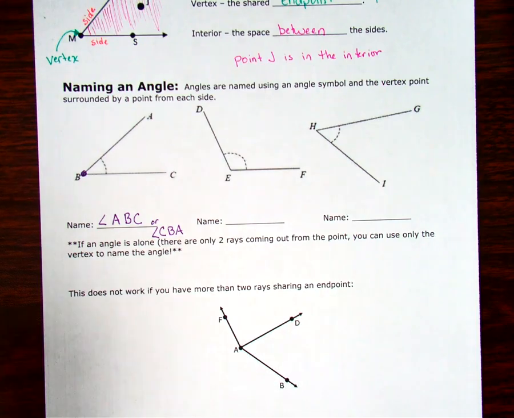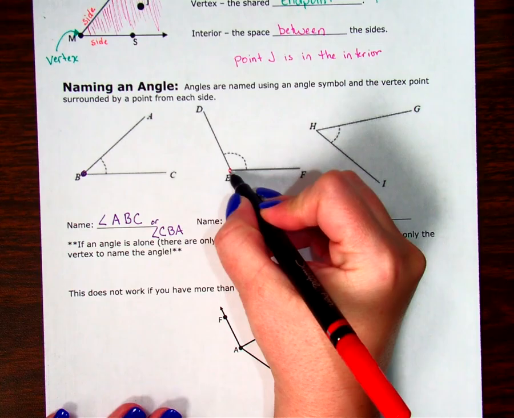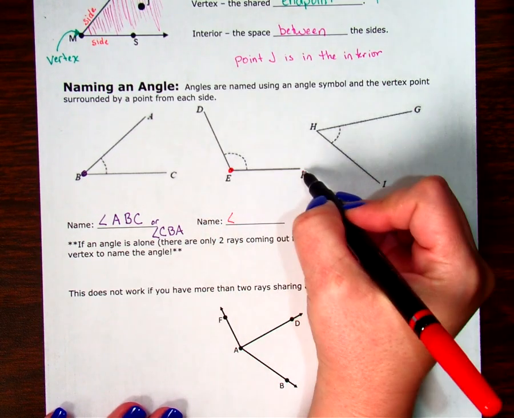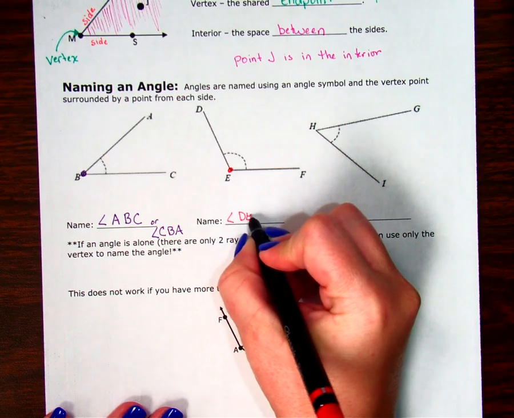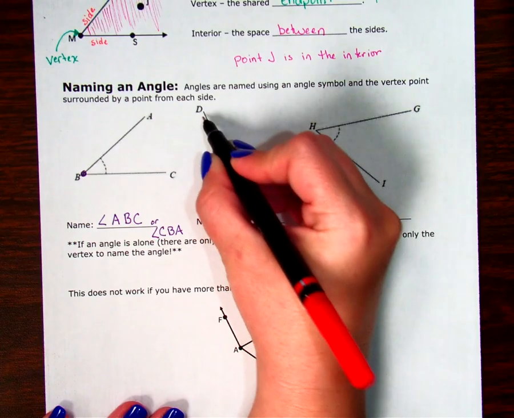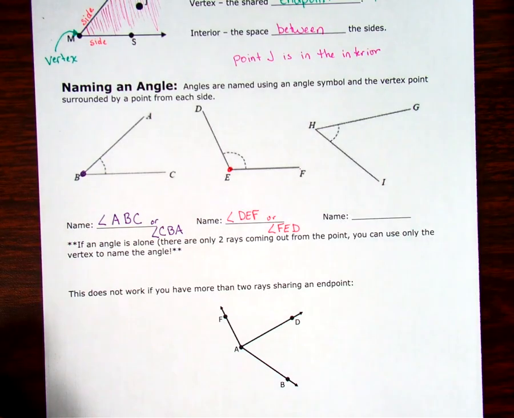So my second angle, my second example, E is its vertex. So I could call this angle DEF. Or I could call it angle FED, as long as E is in the center.